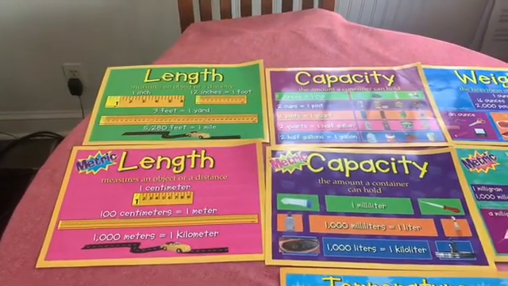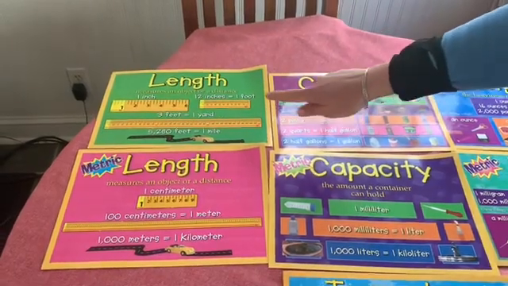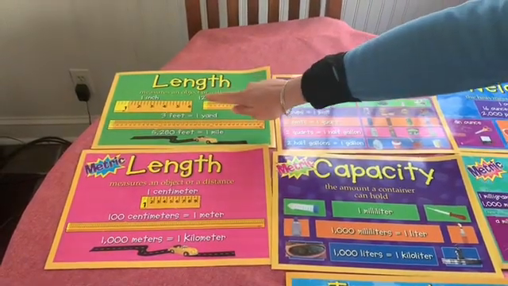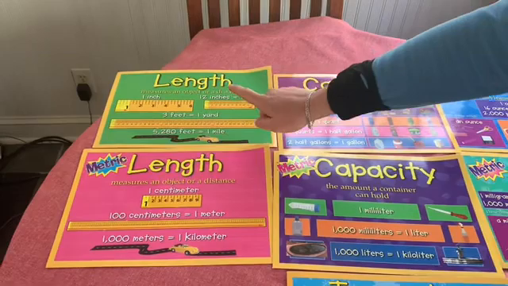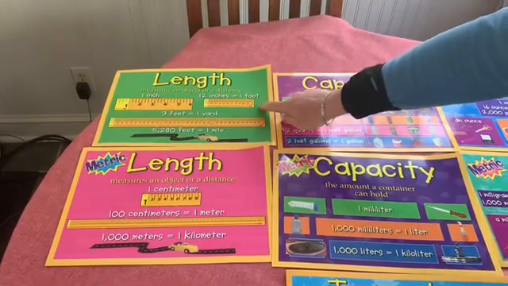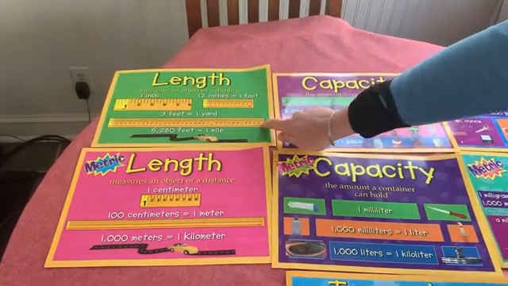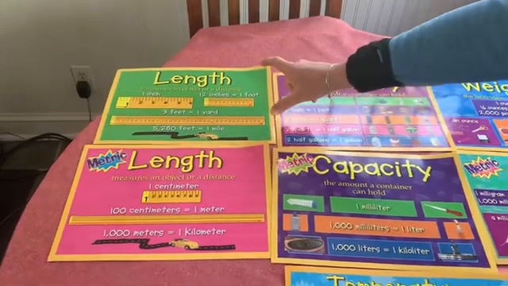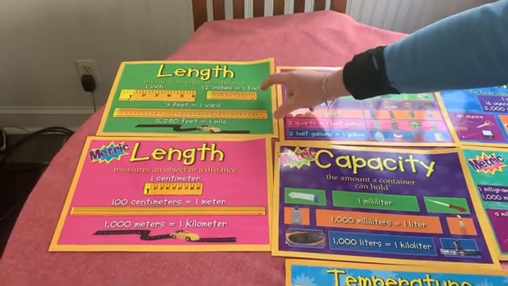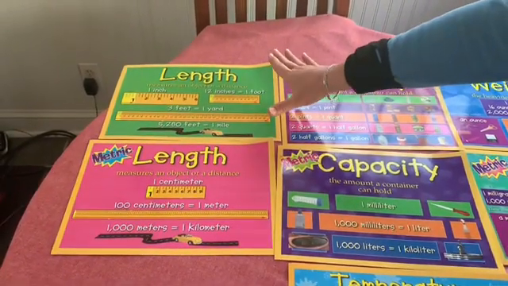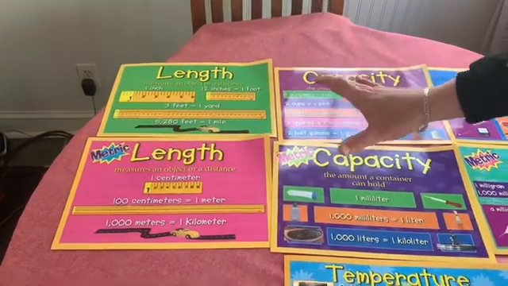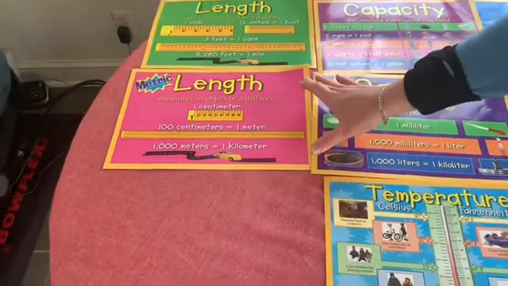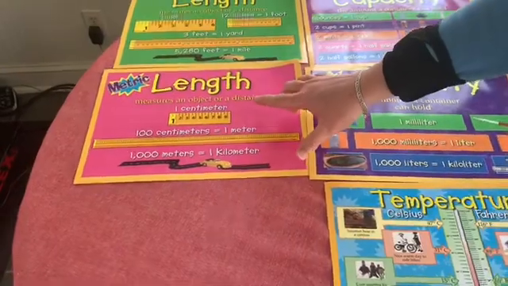We first started in length. And we measured in inches. And we learned 12 inches is a foot, and 3 feet is a yard. Our tool for measuring in length was our ruler. This is U.S. customary. In the metric system, we measured in centimeters.